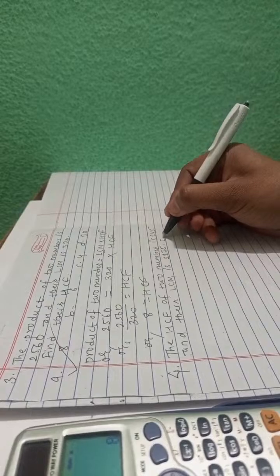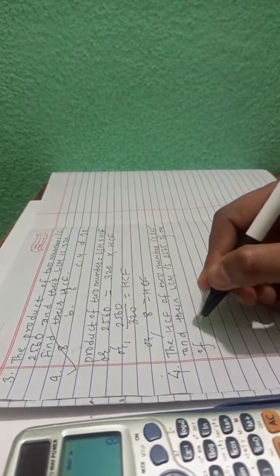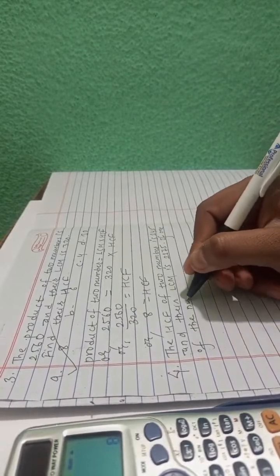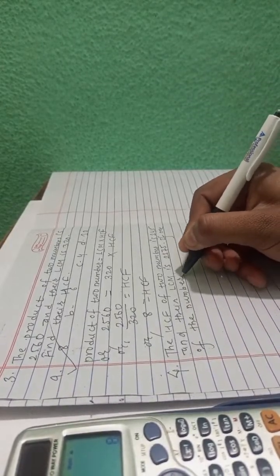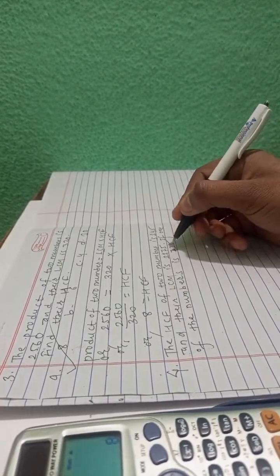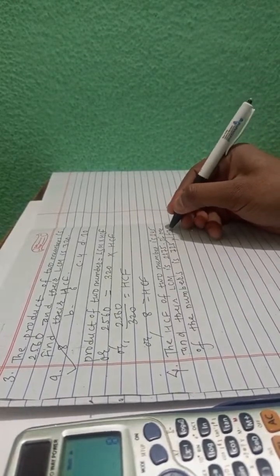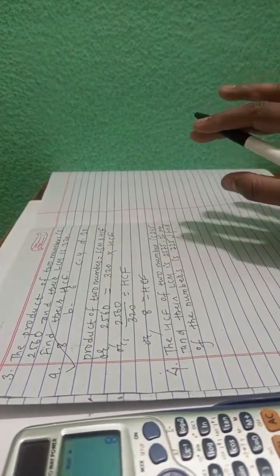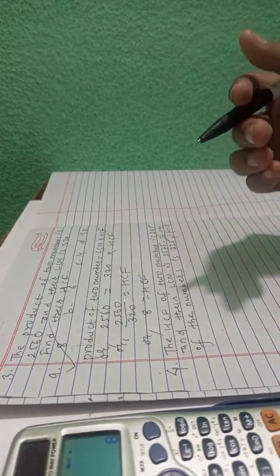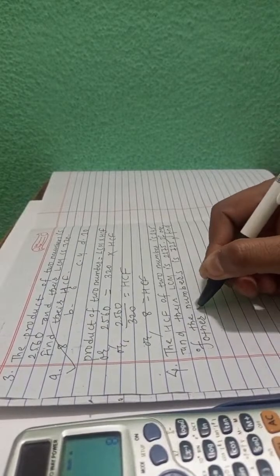If one of the numbers is 725, find the other number. This type of question is asked again and again: find the other number.